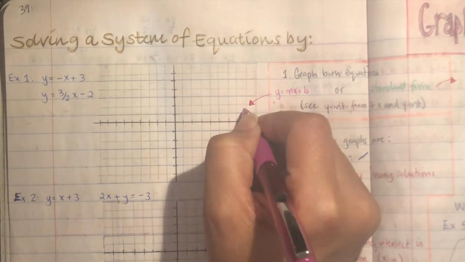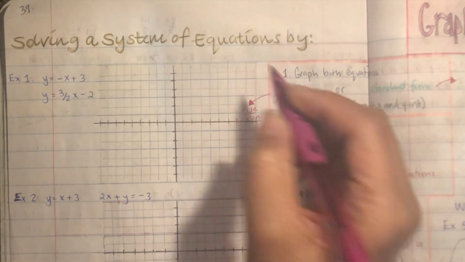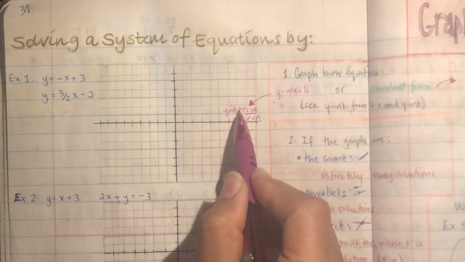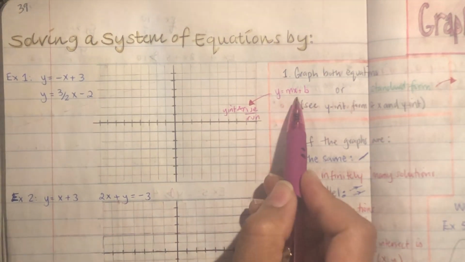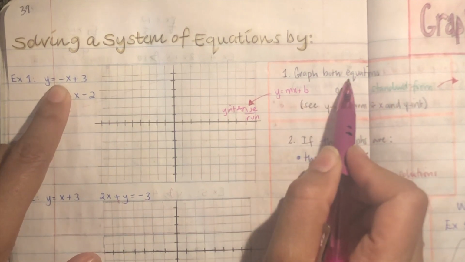What you need from that is you need to find the rise over run and the y-intercept. So you find the y-intercept, then you go rise over run. And if you forgot, just go back to that video. So from this one, graph both equations. That's what I'm going to do right now.